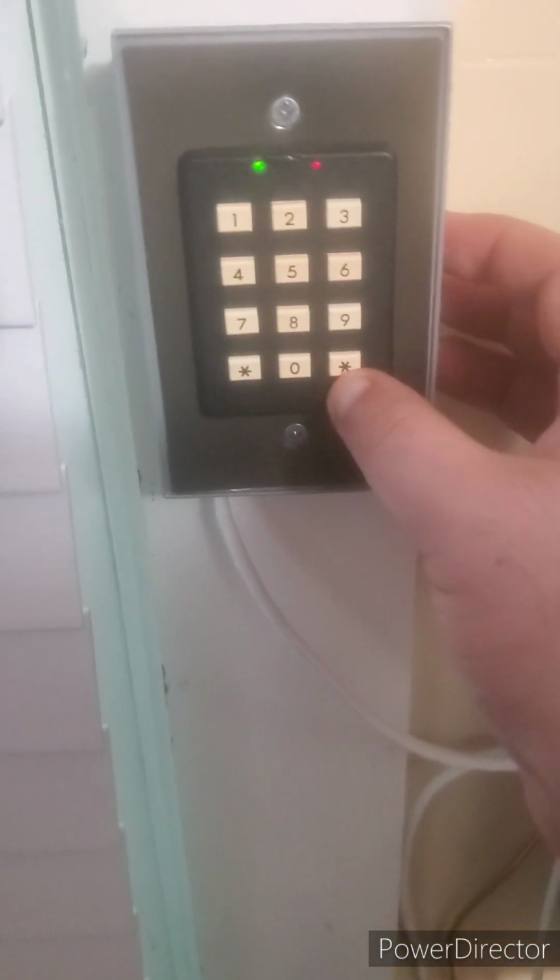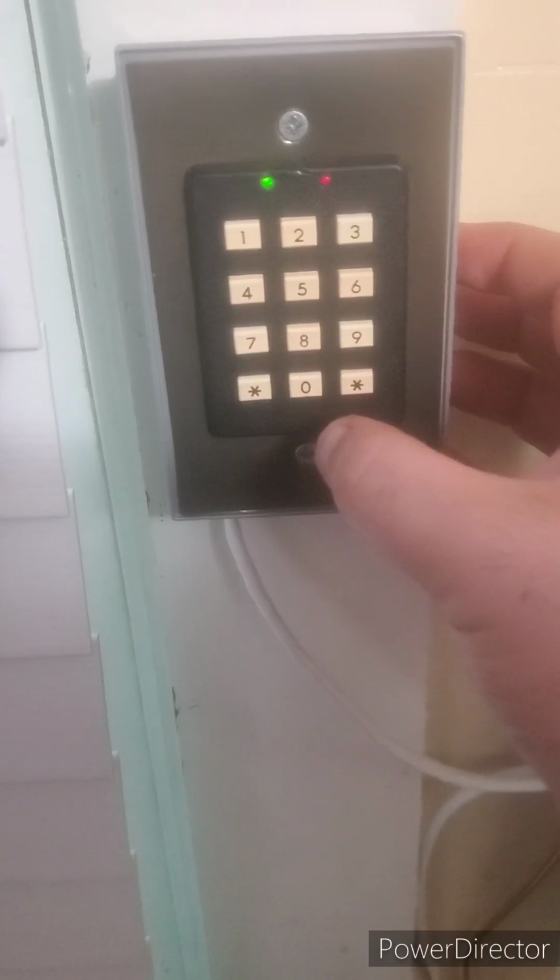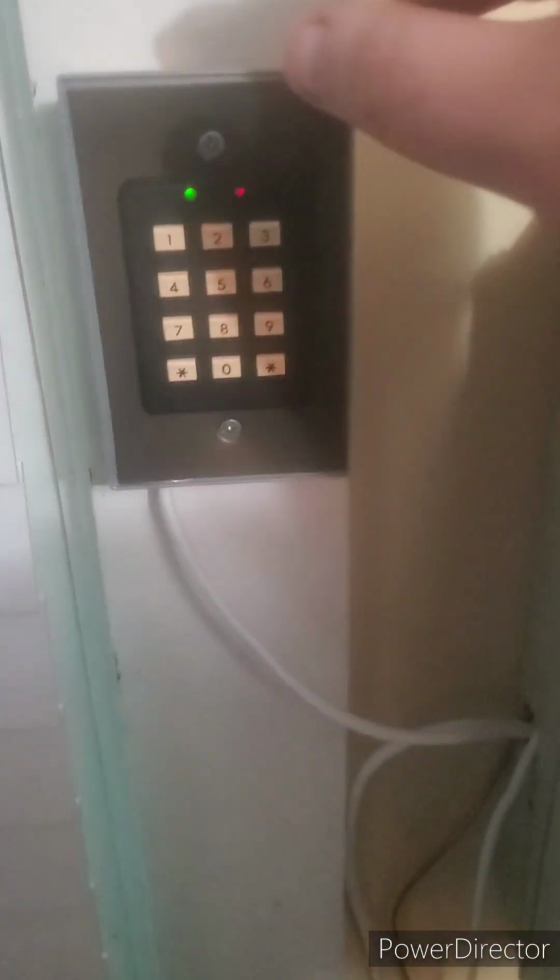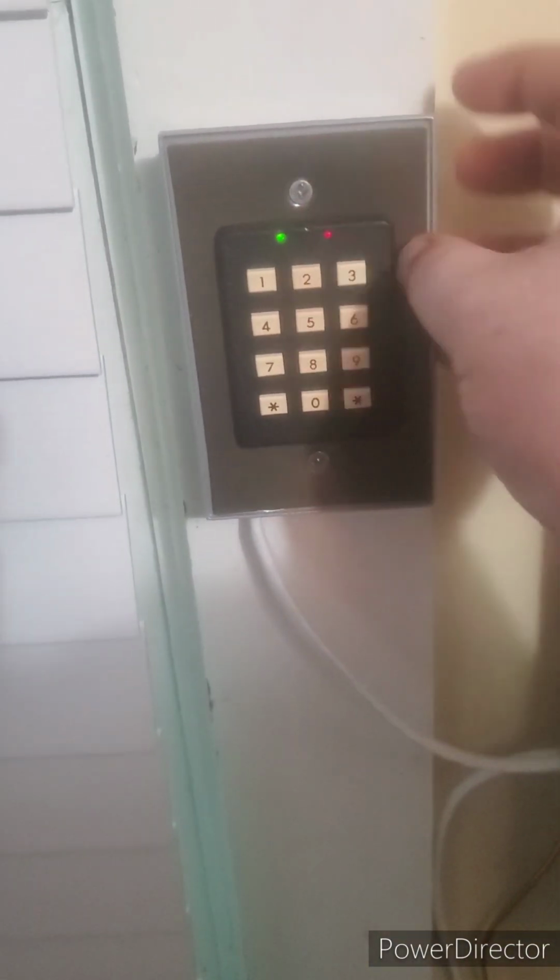Alright. So we'll go ahead and do stay mode first. As you remember from the last video, the red light is not very bright, but it does work.